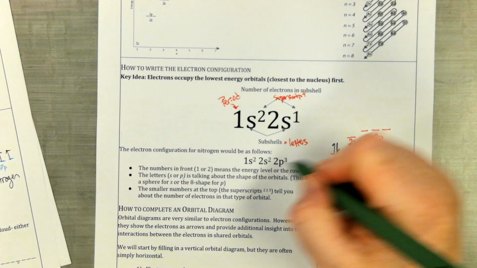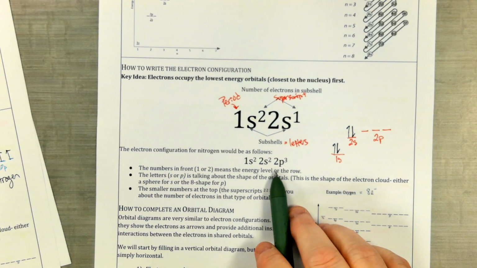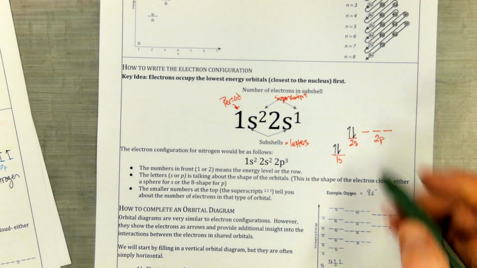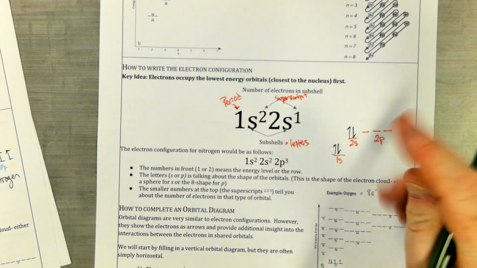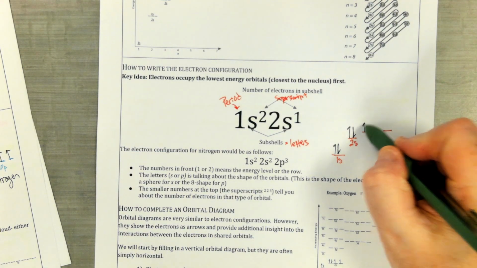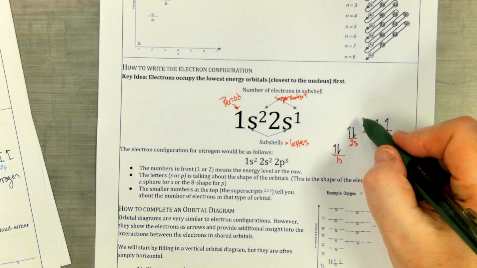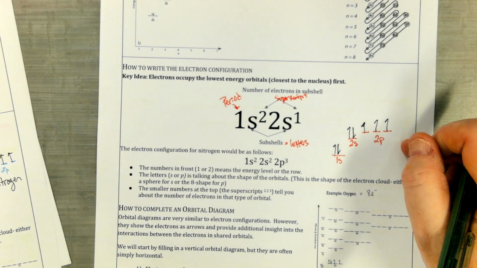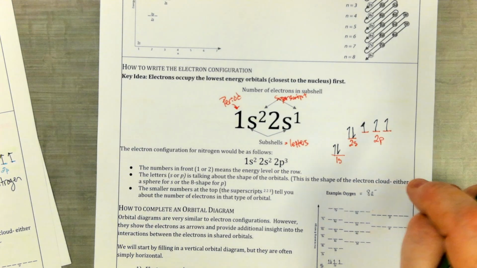Then I get to period 2, I have 2 electrons, spin up, spin down. And then for here, I'm still in period 2, but I only have 3 electrons. Well, I can't go up, down, up. That's not correct. You have to fill each of the subshell orbitals with 1 electron before you can backfill and start filling in the full orbital with electrons. That's Hund's rule.